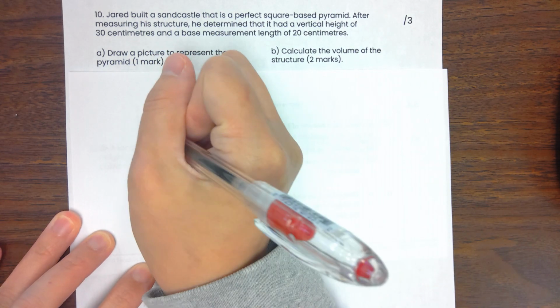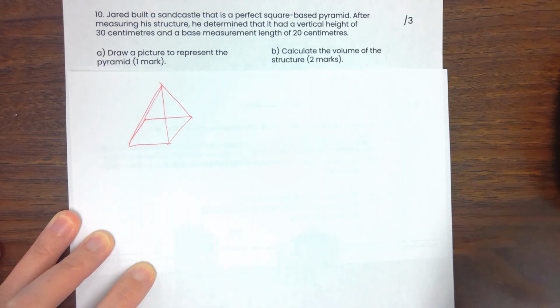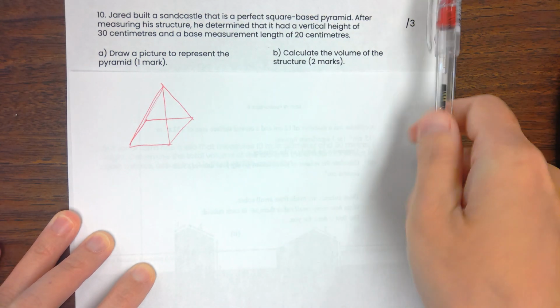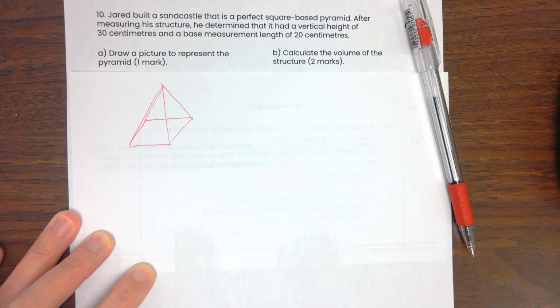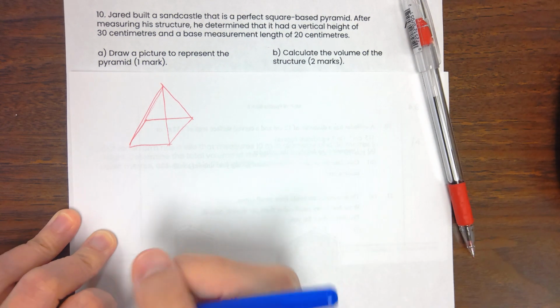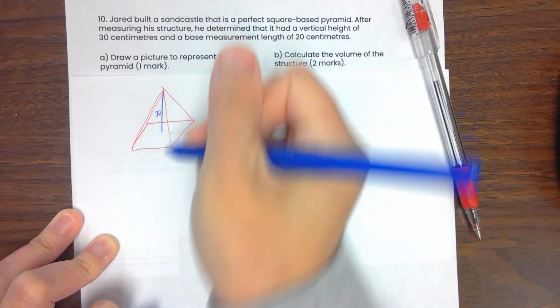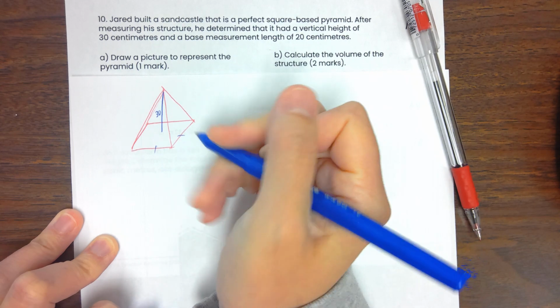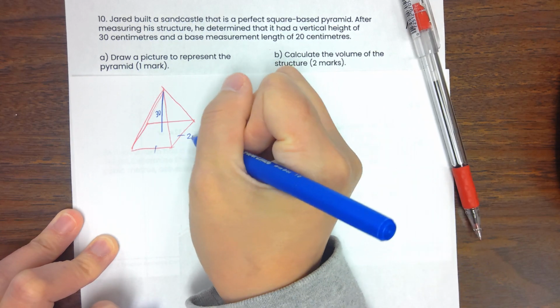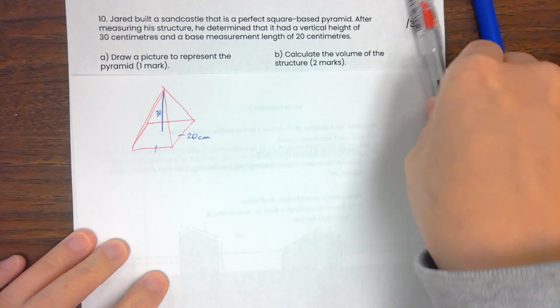So again, you want to draw the pyramid first, square base. Okay, something like this. The height is 30 centimeters, so this is 30, and then the base is 20 centimeters. Calculate the volume of the structure.